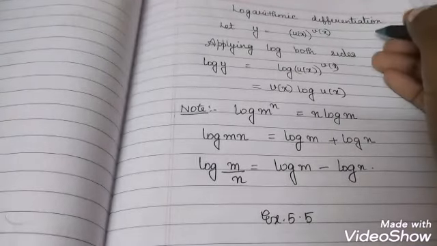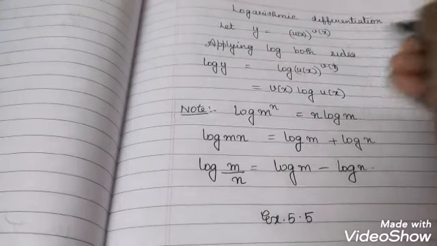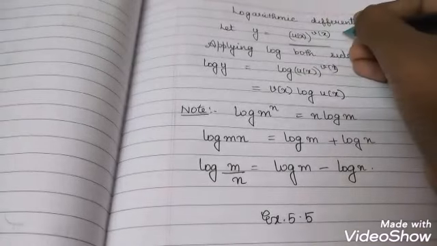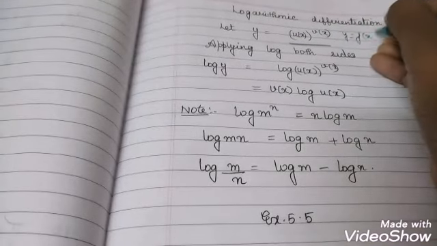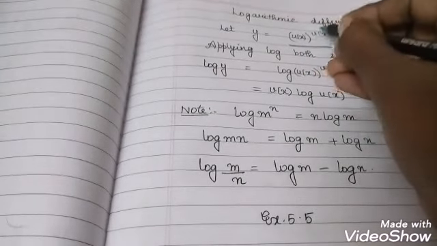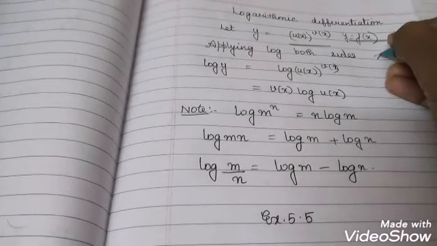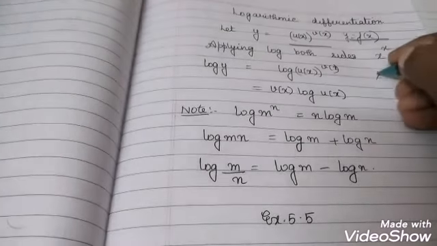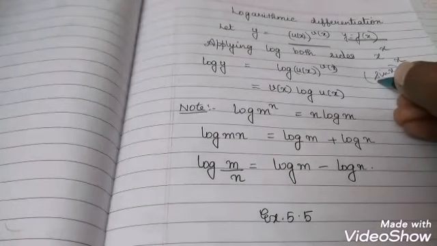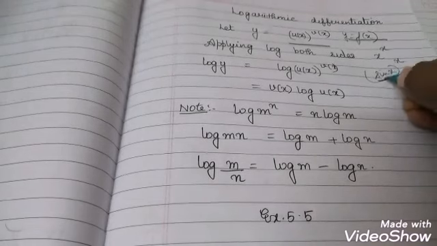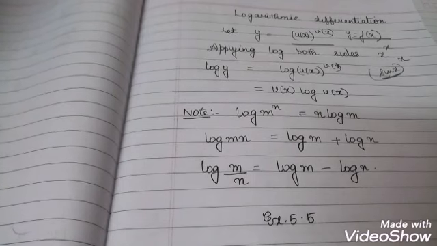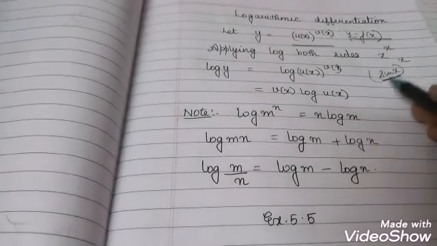Under logarithmic differentiation, before going on to the exercise problems, I'll just give you a short introduction. Suppose I have a function y is equal to f of x, and that f of x you write as u of x the whole power v of x. That is, suppose I have it like this, x power x, or maybe sin x the whole power x. Here you see a variable power a variable. Suppose I have it like that, then how will you differentiate it?